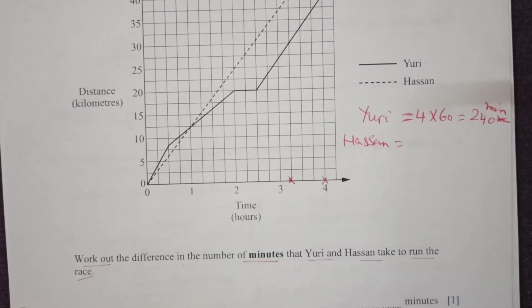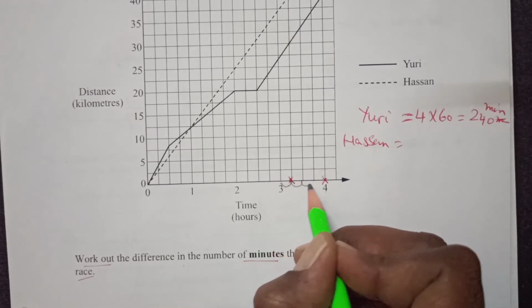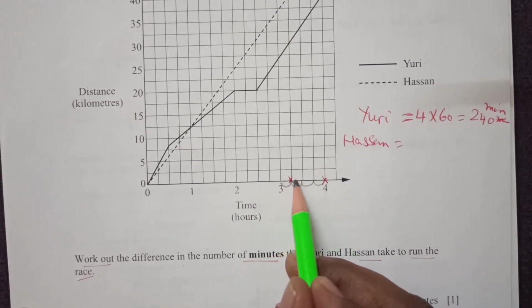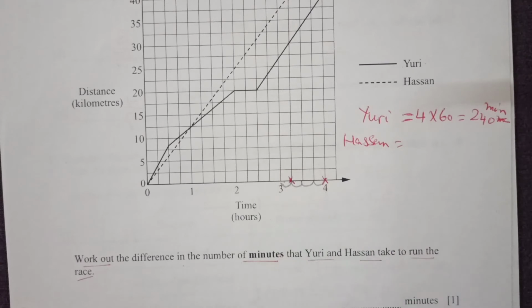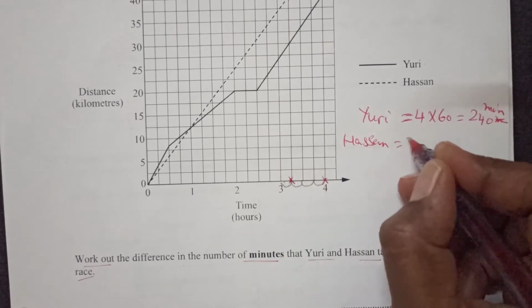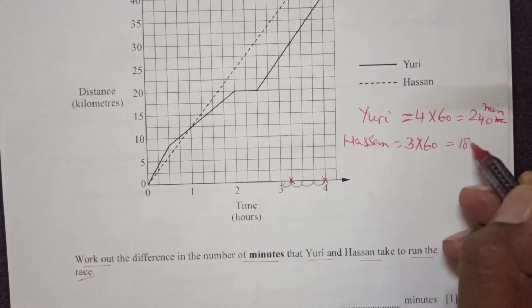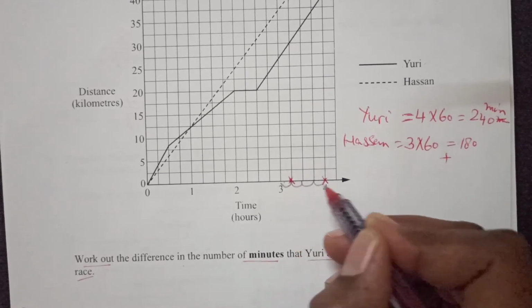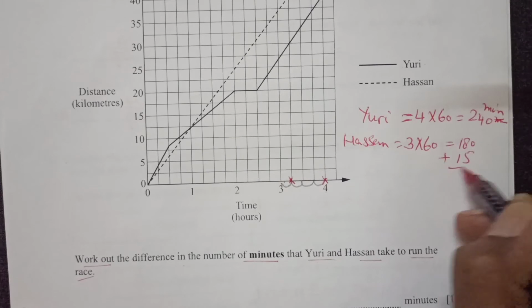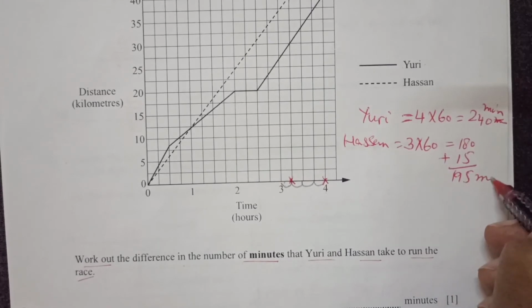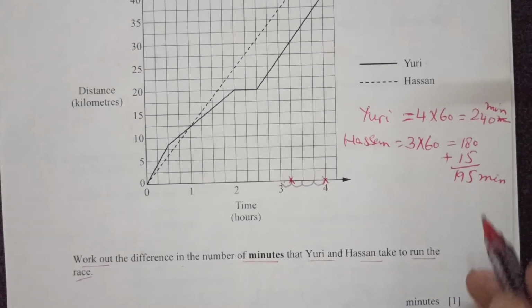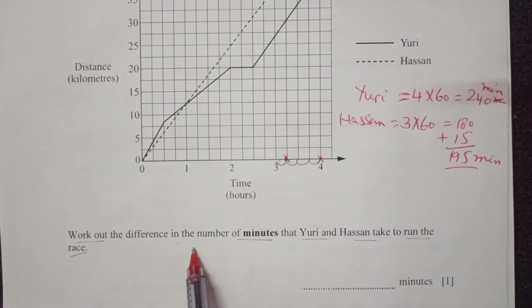Now there are 4 sections here. You see 1, 2, 3 and 4. That means each section represents 15 minutes. So 3 hours times 60 is 180 plus 15 minutes, this one. So this is 195 minutes, right? Now the question is, find the difference in the number of minutes.